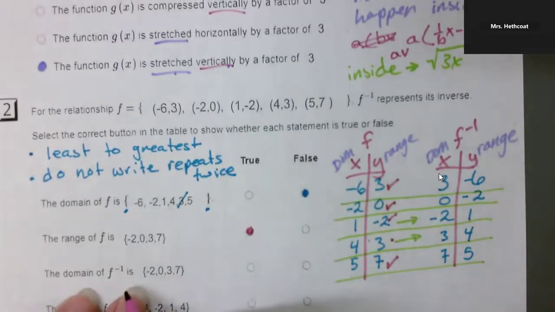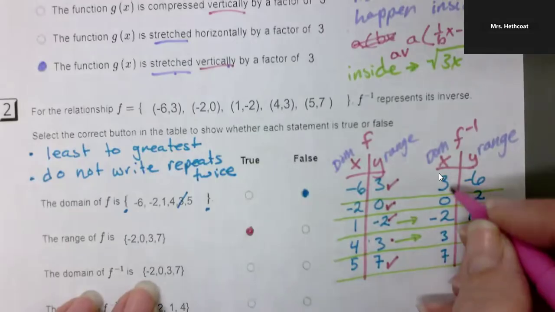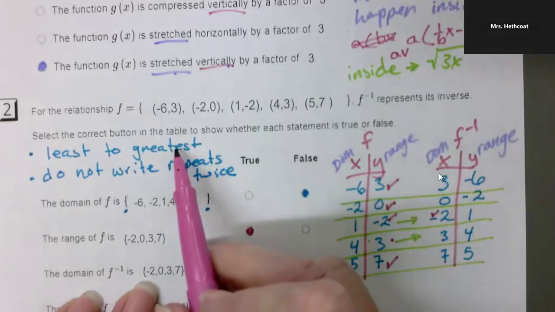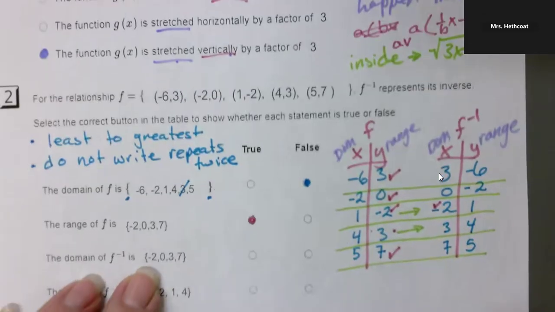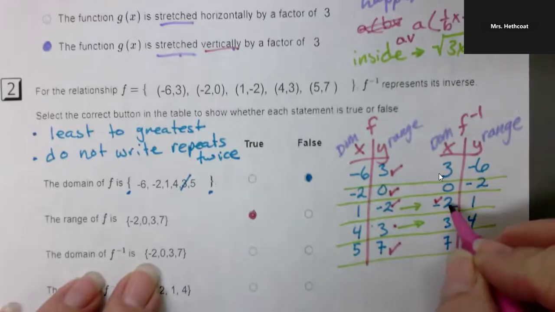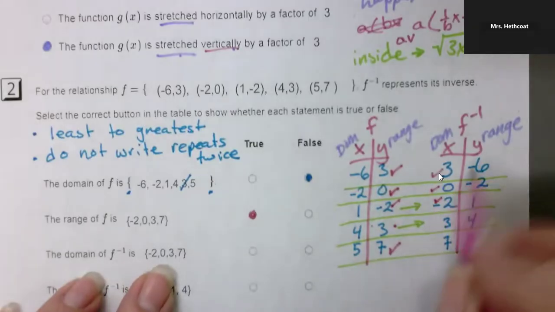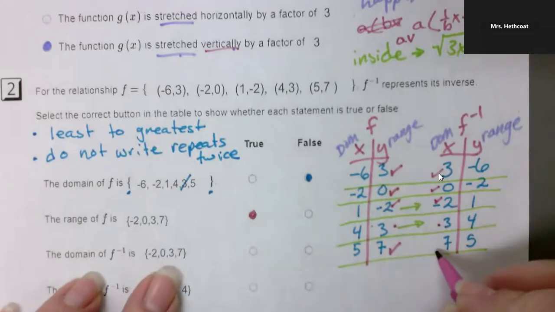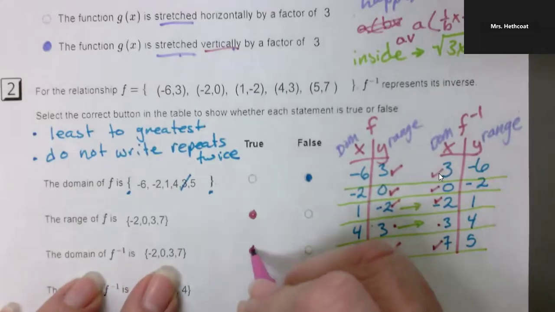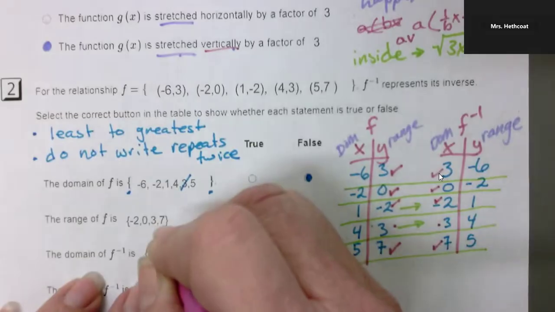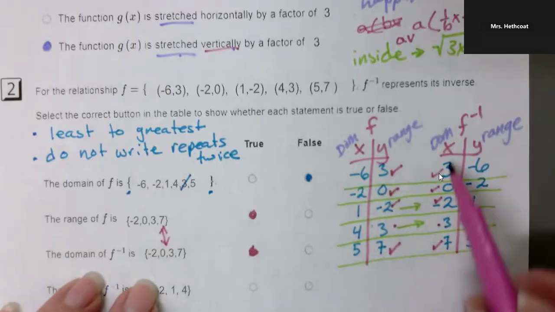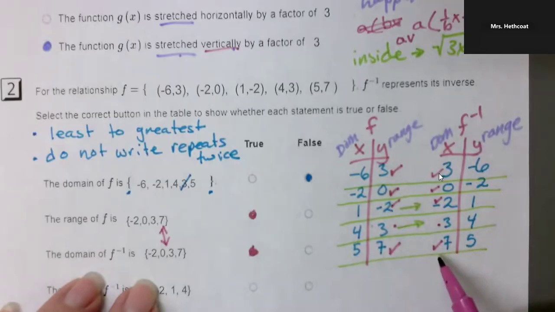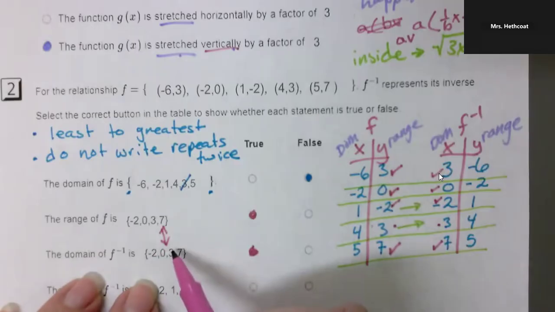Now let's go to the domain of the inverse, right? So here we have -2. Again, they have to be in order from least to greatest in our brackets, but not on our charts. Sometimes it's helpful and we'll do it, but in this case we did not. So -2, 0, 3, oh, and the 3 again. But that's fine. We don't write it twice. And the 7. Yay. So that is correct. Also, if you recognize that the range of the first one is going to become the domain of its inverse, we could have just looked to see if these were exactly the same, which they are.